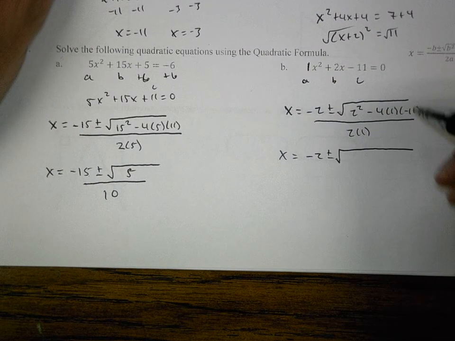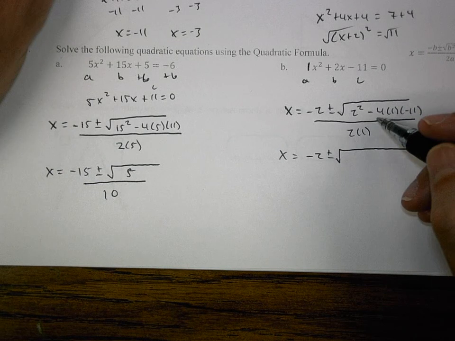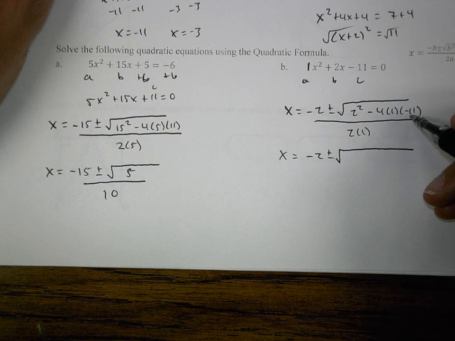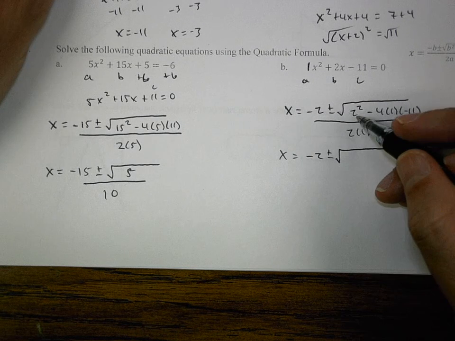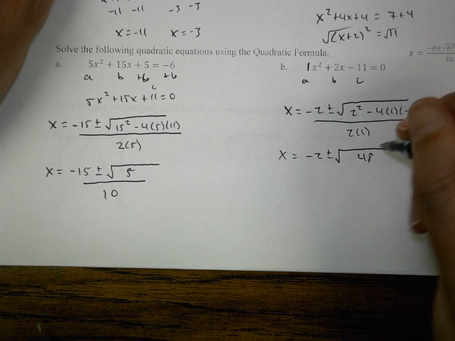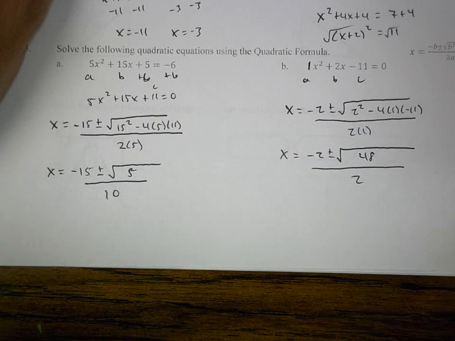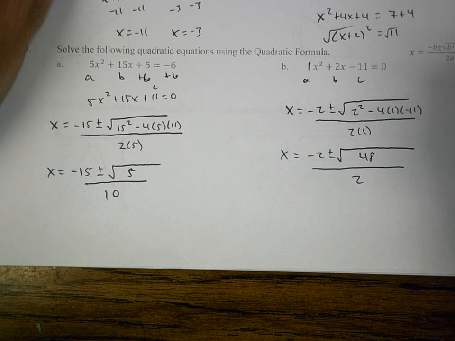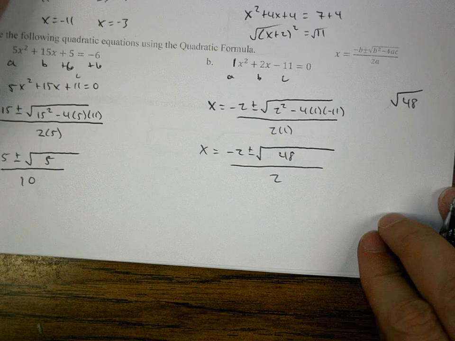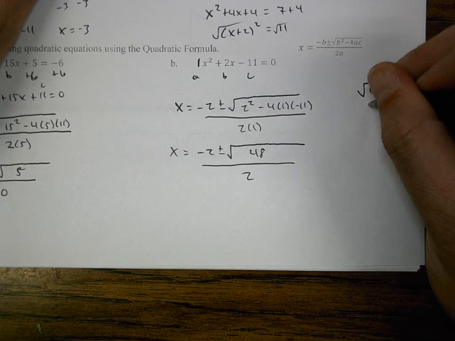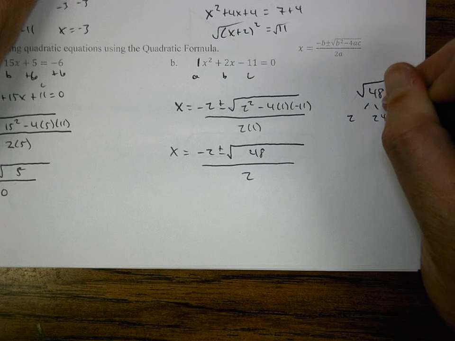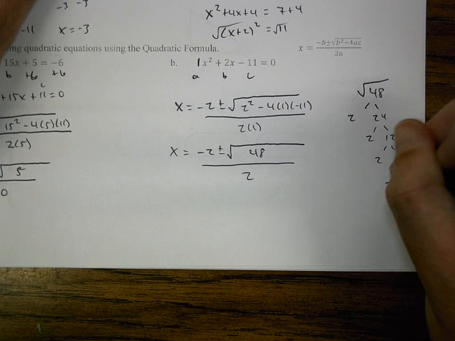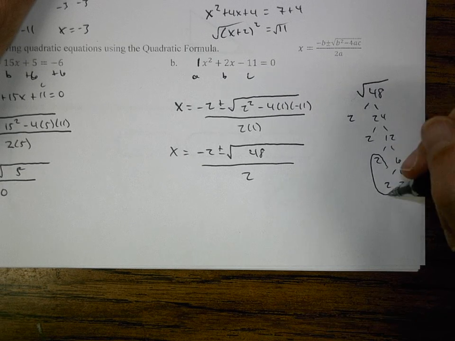Plus or minus the square root. 2 squared is 4. Negative 4 times 1 is negative 4. Negative 4 times negative 11 is positive 44. So 4 plus 44 is 48, all over 2. And we're going to take this opportunity to reduce or simplify the square root of 48. The square root of 48 breaks down into 2 and 24, 2 and 12, 2 and 6, 2 and 3. Circle the pairs.